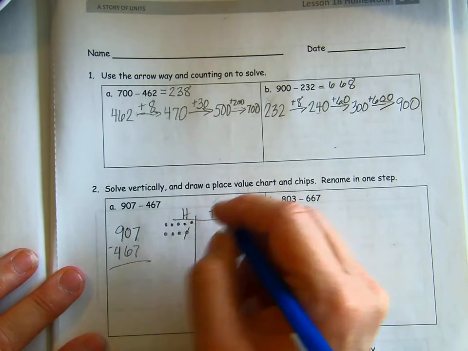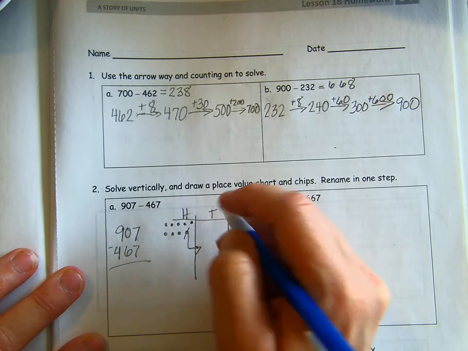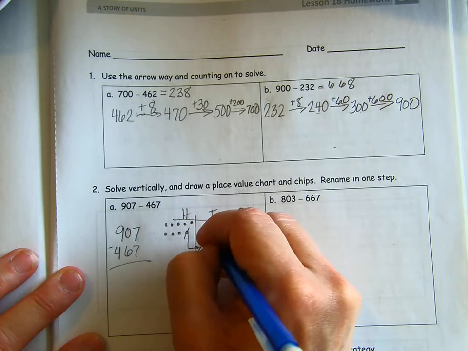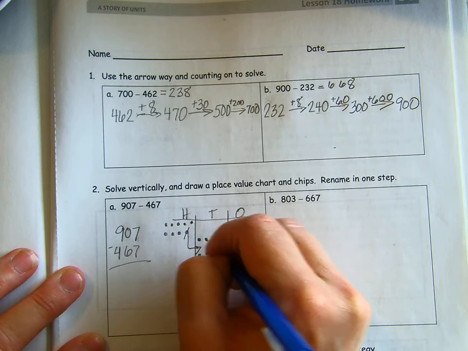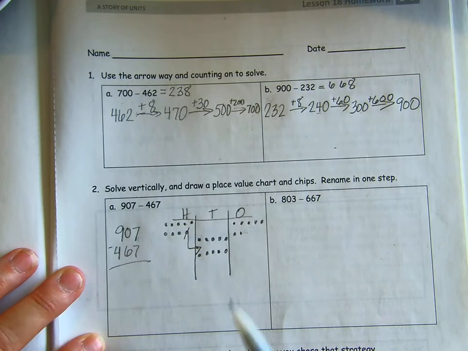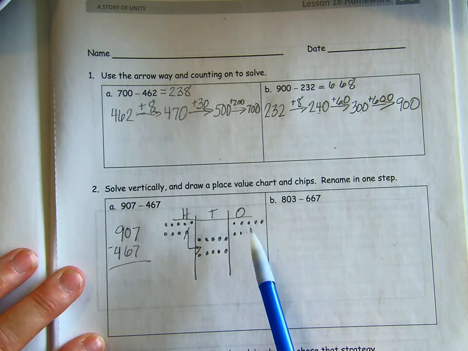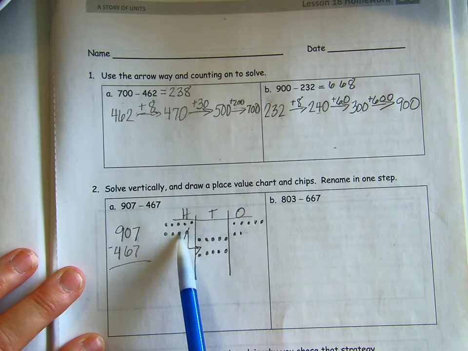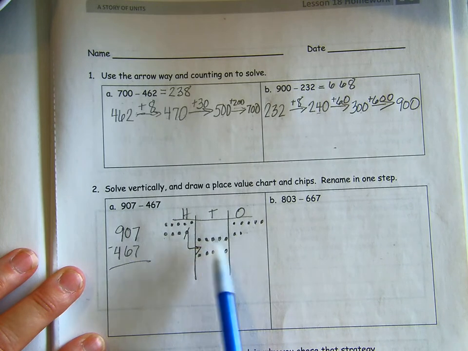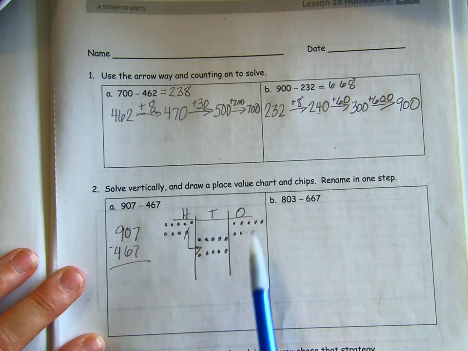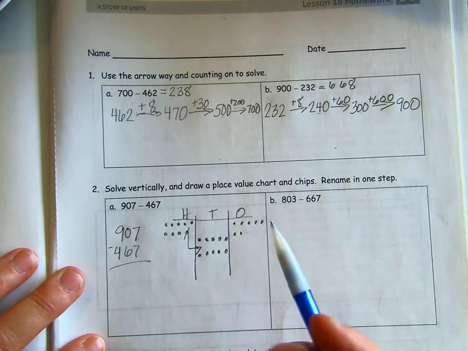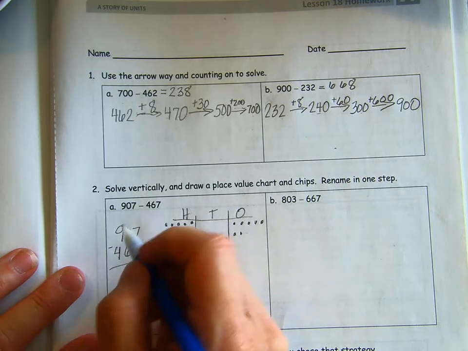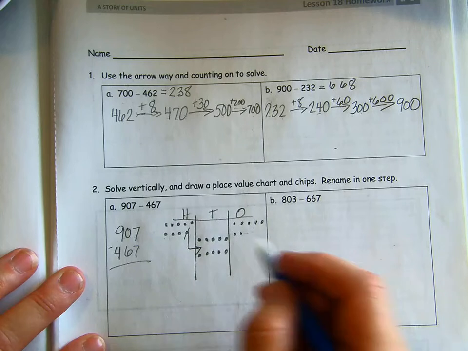I'm going to reach over here to my hundreds, decompose or unbundle one of those hundreds and turn it into 10 tens. So I still have 907, right? I have 90 here and another 10 here. That's 100 and then 7 ones. But now it's easier for me to subtract.